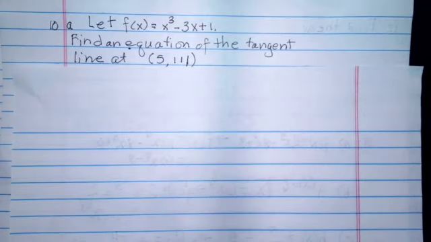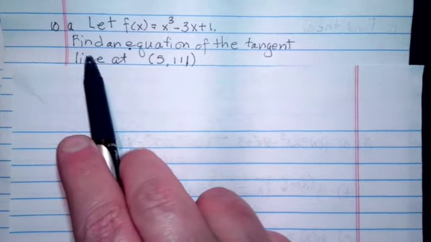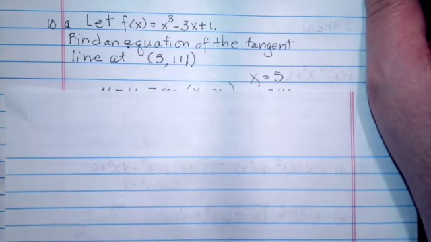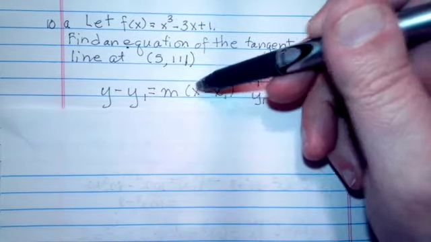In 10a, we are letting f of x be x cubed minus 3x plus 1, and we are asked to find an equation of the tangent line at the point where x equals 5 and y equals 111. Now, the first thing I notice here is that we're asked for the equation of a line. And so when I hear equation of the line, I think of the point-slope form of the line, which is this one. y minus y1 equals m times x minus x1.